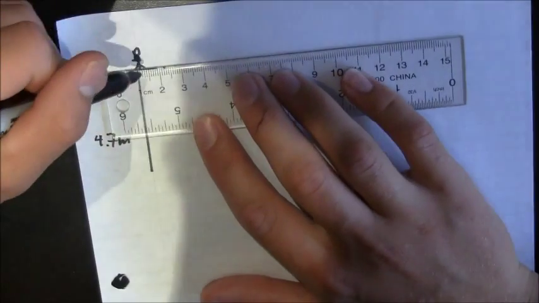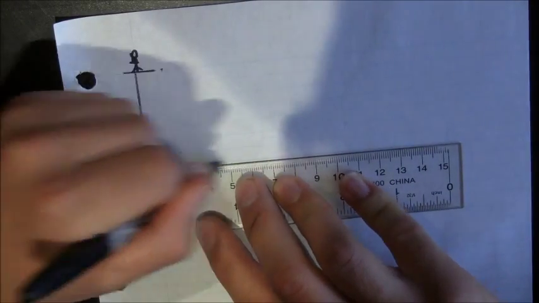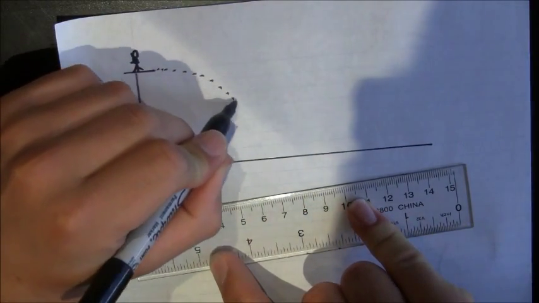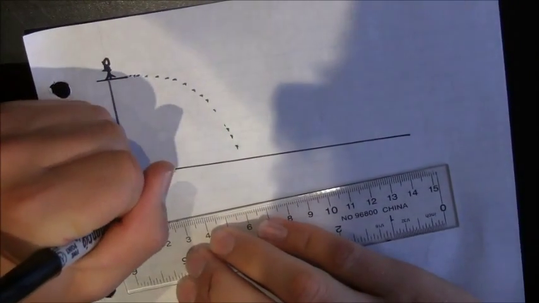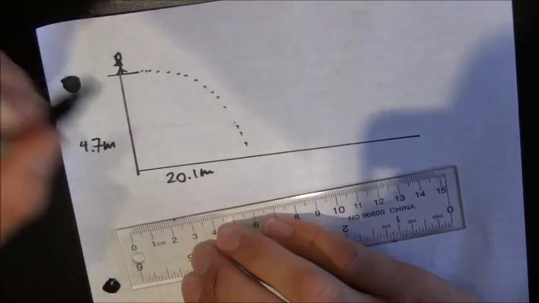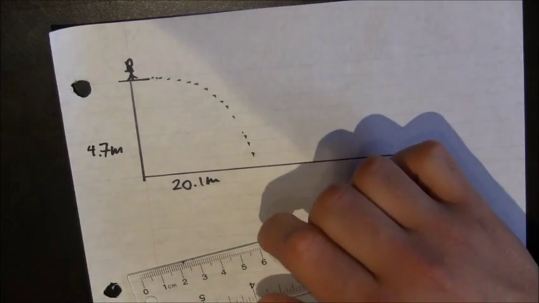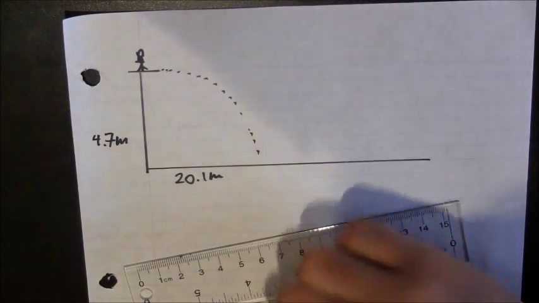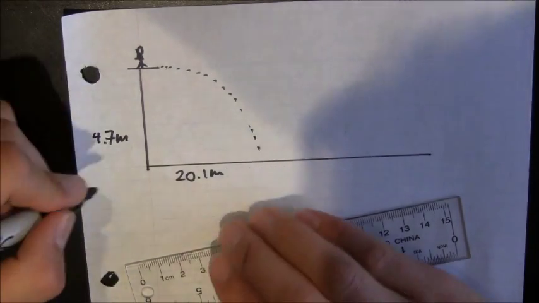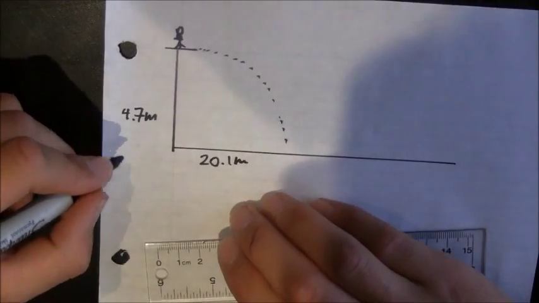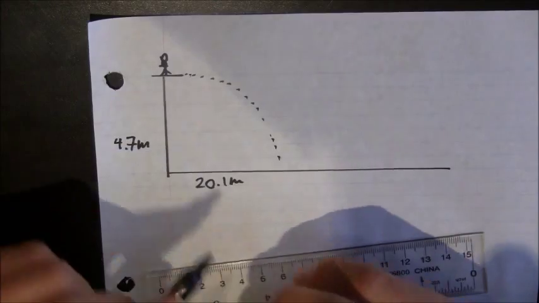I'm up there and I fire a paintball at some unknown speed. Just down like that. If it lands 20.1 meters away, how fast would I have shot the paintball out of the gun? So all we know is I shot it at a height of 4.7 meters and it lands 20.1 meters from where I shot it.